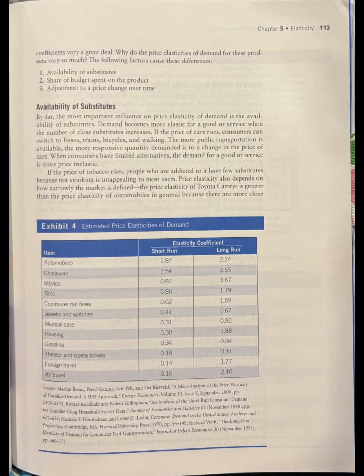Availability of substitutes. By far, the most important influence on price elasticity of demand is availability of substitutes. Demand becomes more elastic for a good or service when the number of close substitutes increases. If the price of cars rises, consumers can switch to close substitutes such as buses, trains, bicycles, and walking. The more public transport is available to switch to, the more responsive quantity demanded is to a change in the price of cars. When consumers have limited alternatives, the demand for a good or service is more price inelastic.